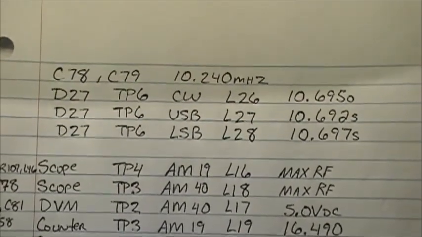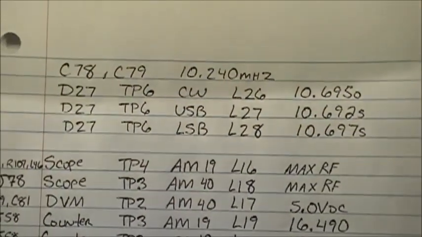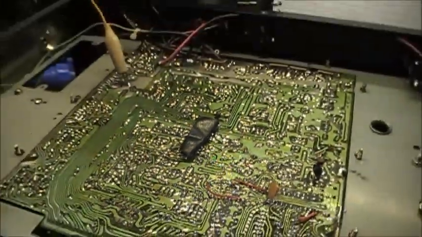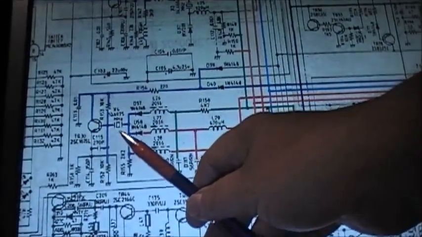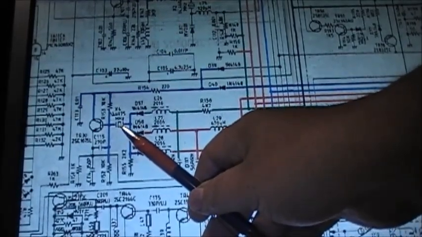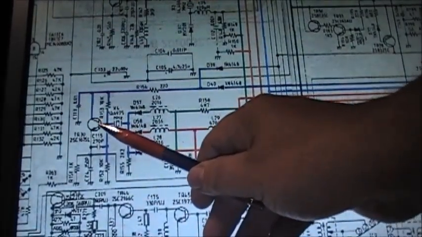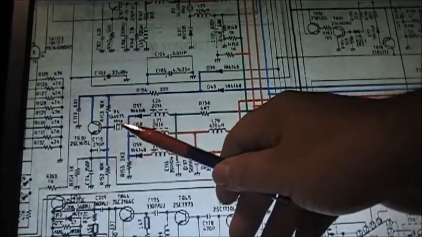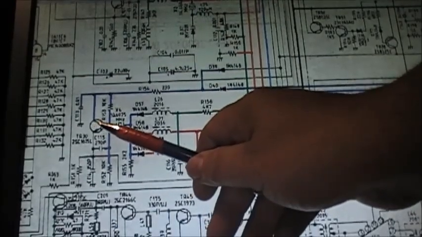So let's have a little wee peek at the schematic, shall we? At this said crystal, which is right here. Okay, so I'll bring your attention to Exhibit A, right here. This is said crystal, 10.6975 megahertz, right there. There is the said transistor. I'm assuming this one is the one that's doing the oscillating that's supposed to make this crystal actually do something. I'm assuming it would be this transistor right here, TR30.